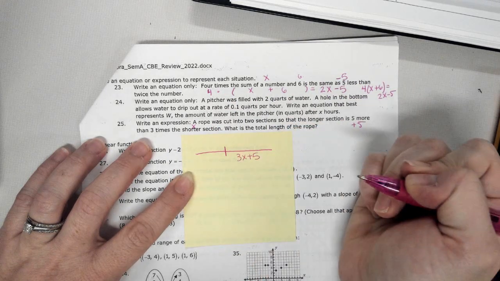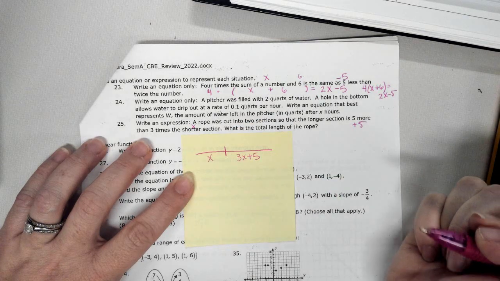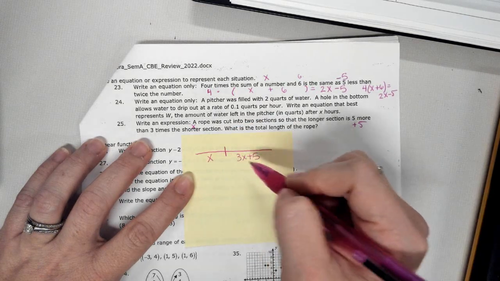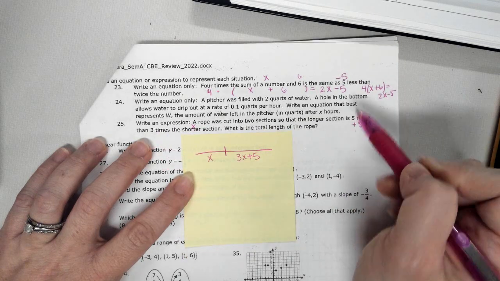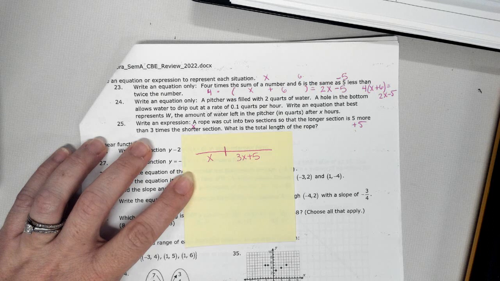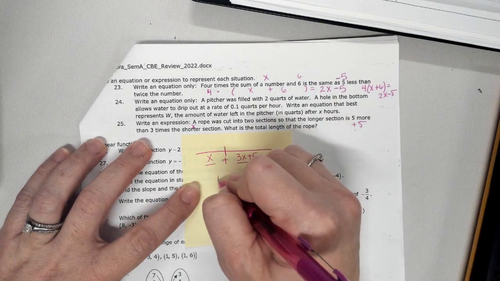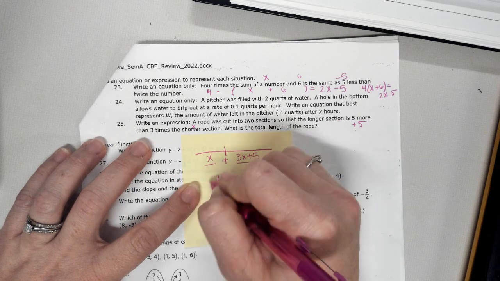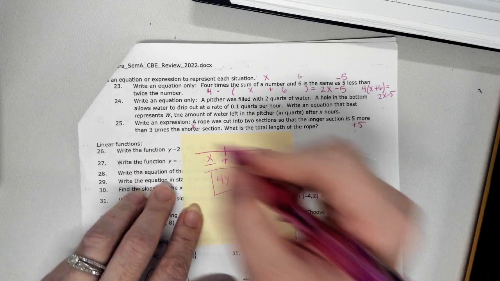That's my longer section. And we literally just use x to represent the shorter section. So shorter section is just x. And then my longer section is 3 times x plus 5 more. What is the total length? Well, let's put them back together, so let's add them. Well, x plus 3x is 4x plus 5. So this is number 25.